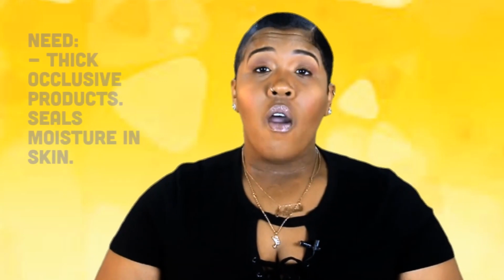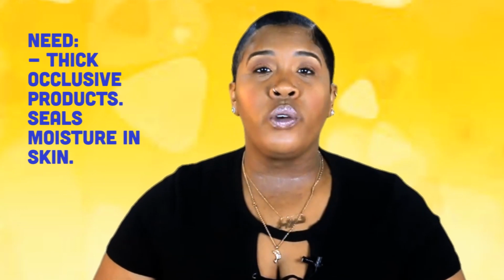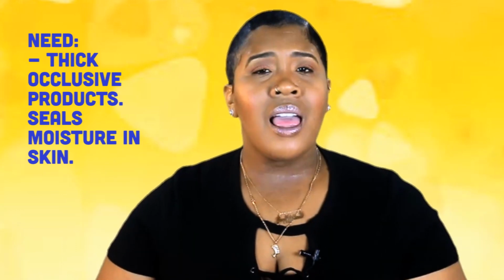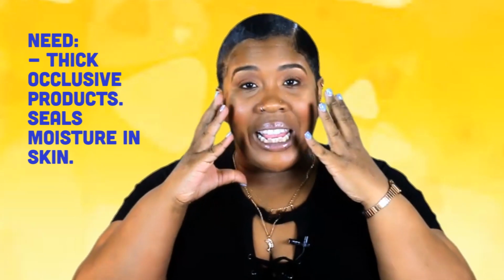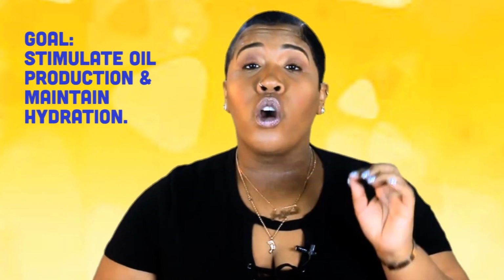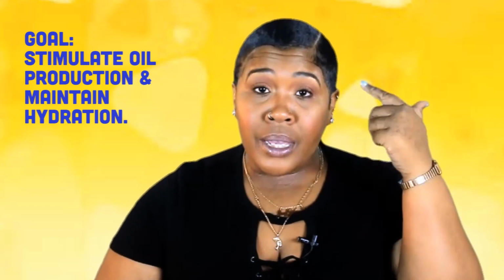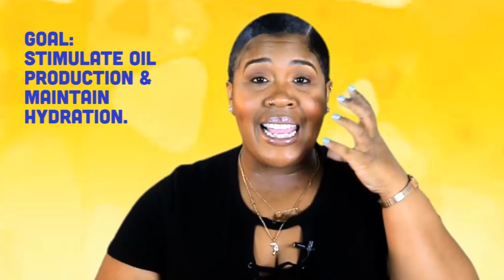Dry skin is a tad bit more sensitive because your skin doesn't produce the oil at its normal rate, and it doesn't protect you from environmental stressors and things of that nature. For the dry skin type, you need occlusive products, thick, creamy products that help seal the moisture into your skin. The goal for dry skin is to stimulate oil production and maintain your hydration.